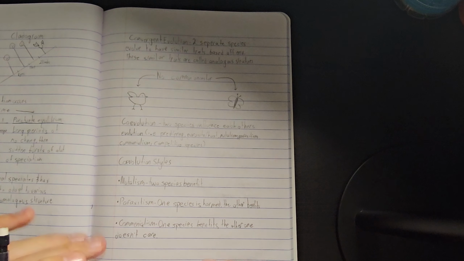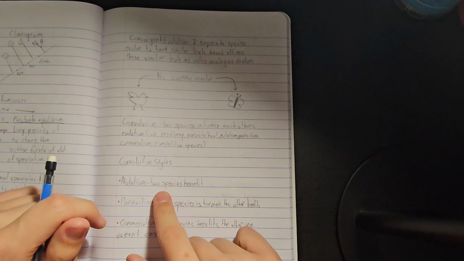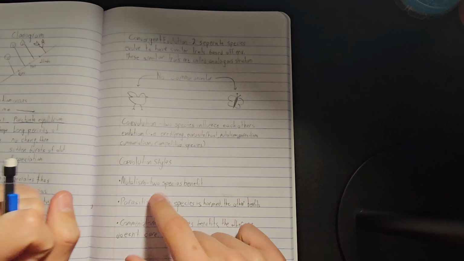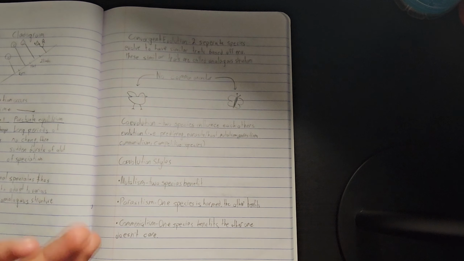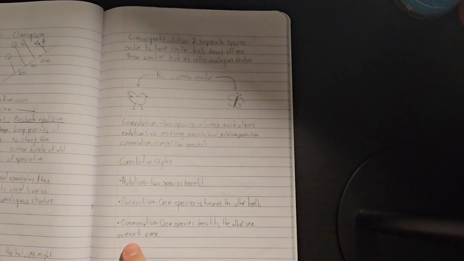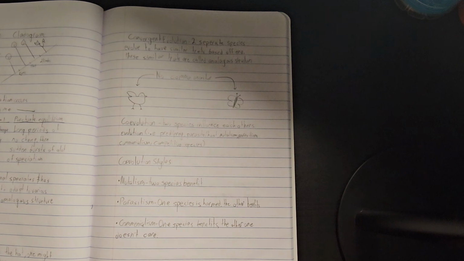So there is mutualism, where 2 species benefit, right? Like a bird and a flower. There's parasitism, where 1 species is harmed, the other one benefits, like a deer and a tick. Communalism, where 1 species benefits and the other one doesn't care.